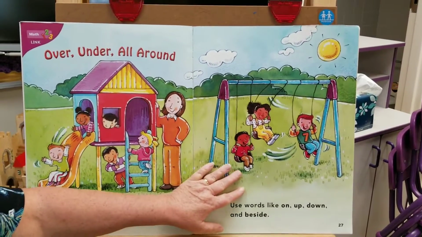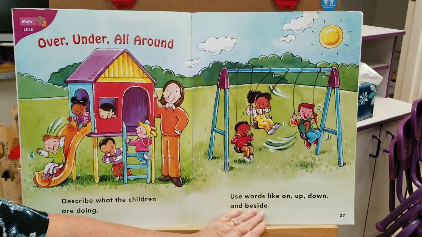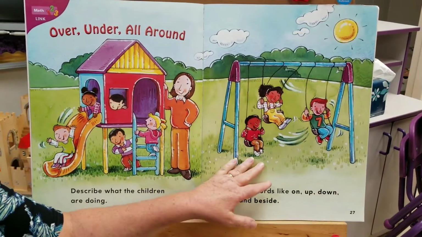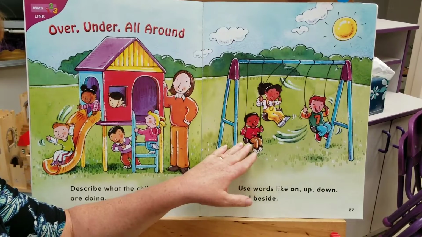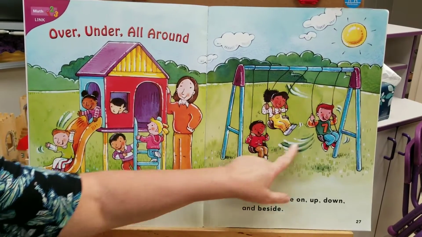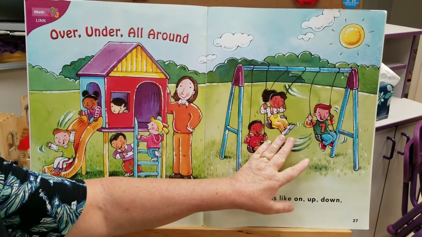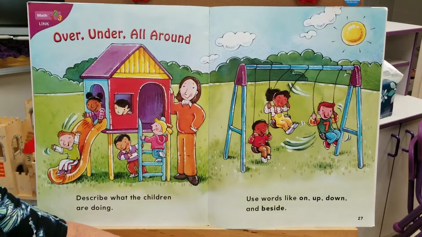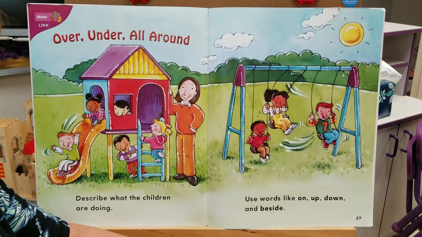Okay, let's look back at the swing set now. It looks like all three children are on the swings. No one is off of them. They're all sitting on a swing. And look, she's between them. I said she was in the middle. Another word for the middle is between. The girl is between the two boys.